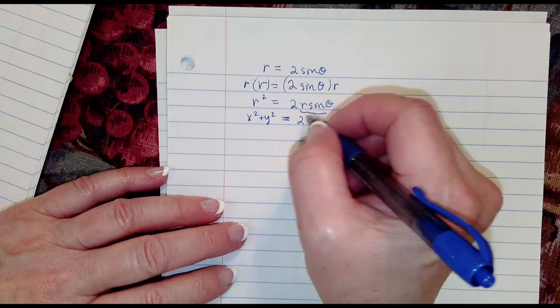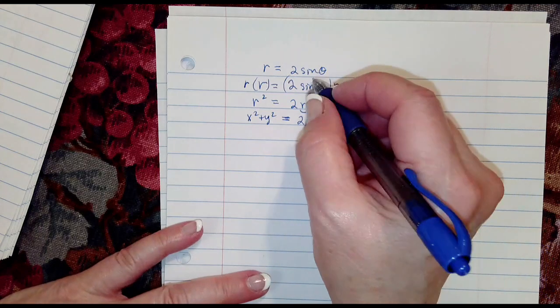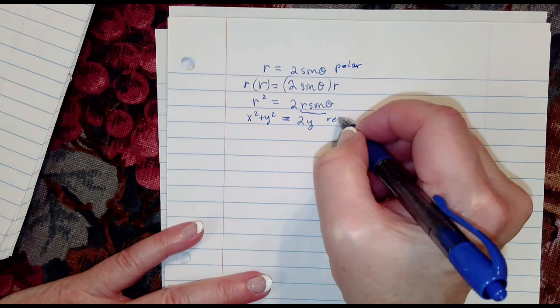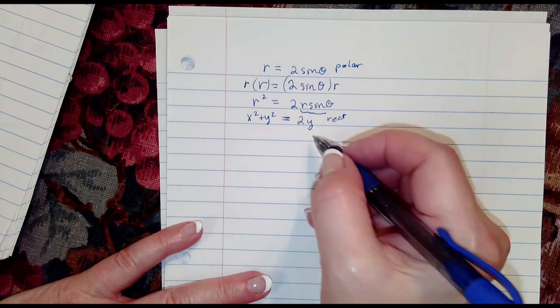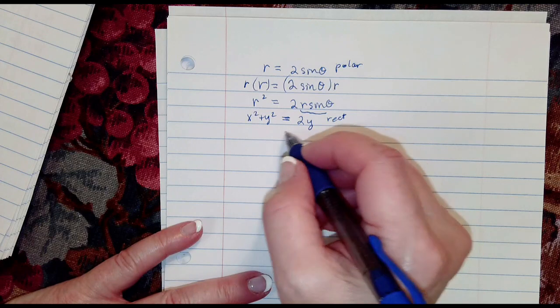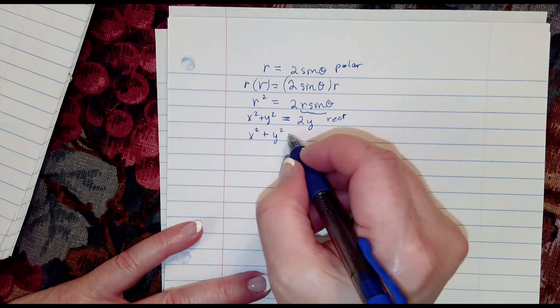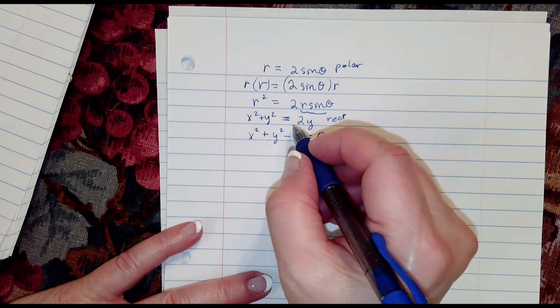So now we realistically are in rectangular from polar. So this was polar, and this one is rectangular. But we see that this is an x squared and a y squared, so that's something that we can graph easily. So we're going to go ahead and rewrite this as x squared plus y squared minus 2y equals 0, because we're going to bring the 2y over.